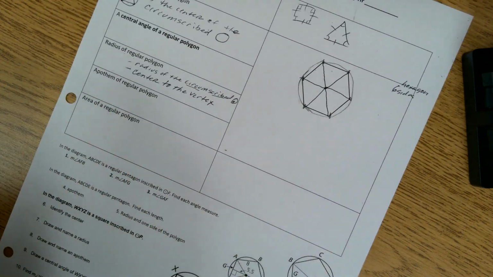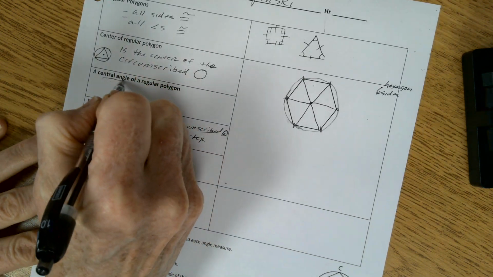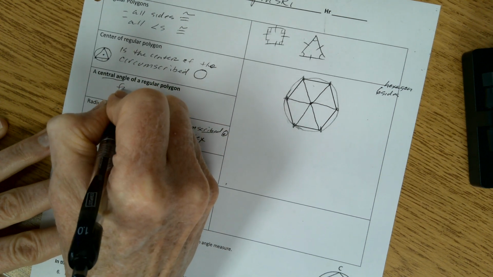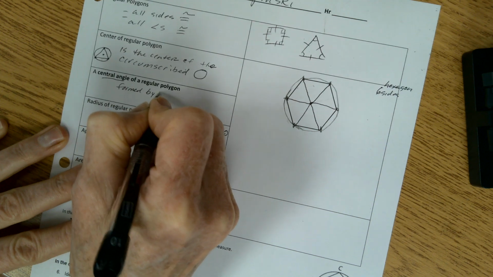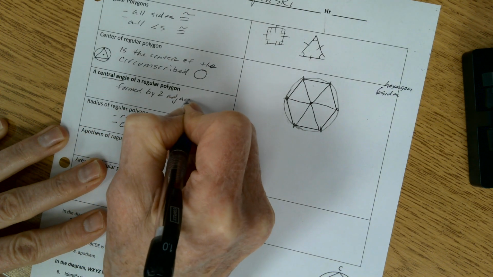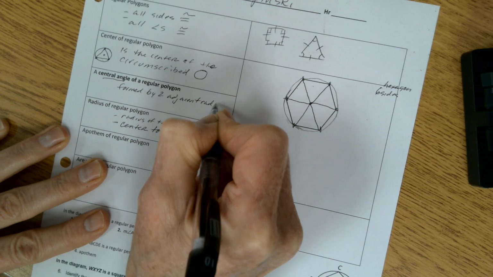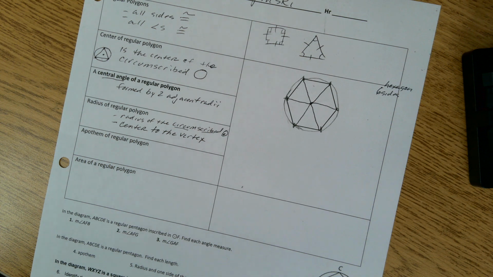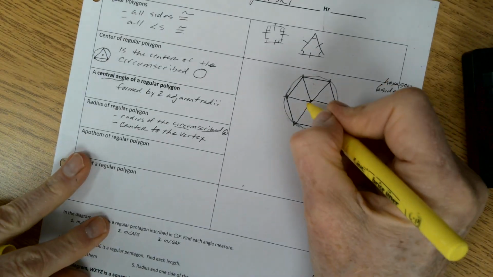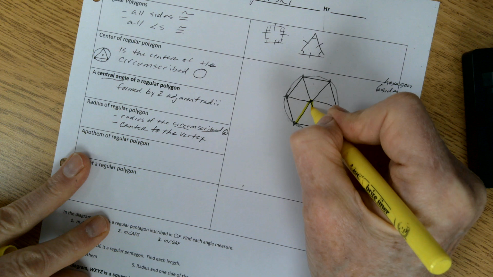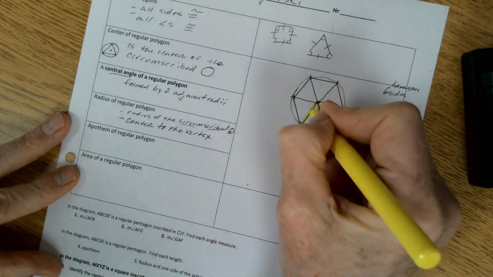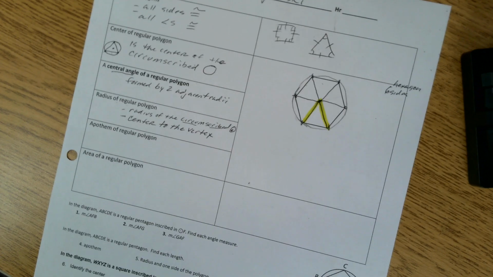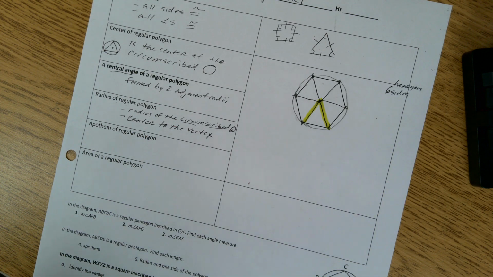Now, a central angle. When we talk about a central angle of a regular polygon, we're going to say that it is formed by 2 adjacent radii. So I'm going to work with just 2 that are consecutive, in a row next to each other. Those are consecutive radii. And I'm going to talk about the angle of this.